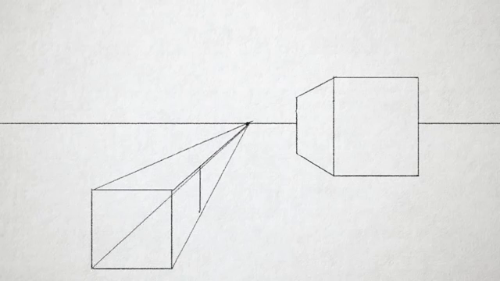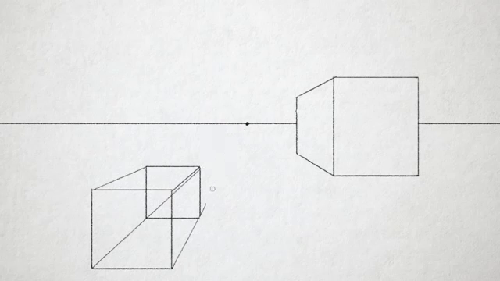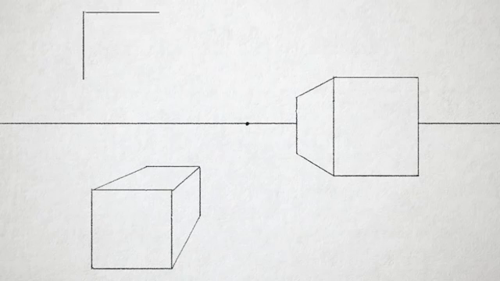Now, here again, we'll draw a smaller square. Remember, the corners of this smaller square should line up with the lines that we drew going backwards in space to the vanishing point. Now our three-dimensional cube is there. All we need to do is erase the lines that we no longer need. Alright, now let's draw a third cube, but this time we'll place it above the horizon line.